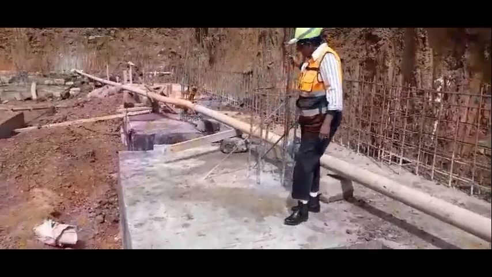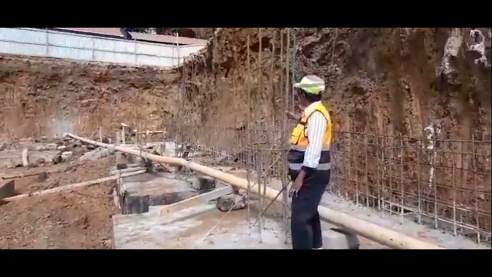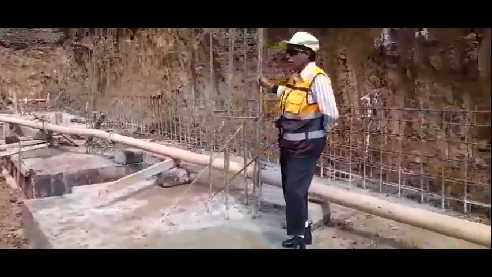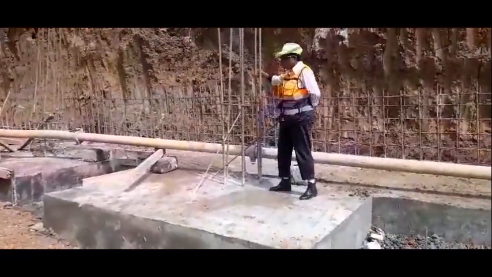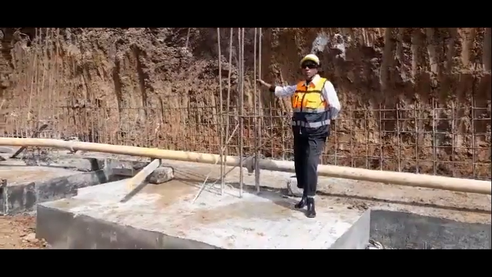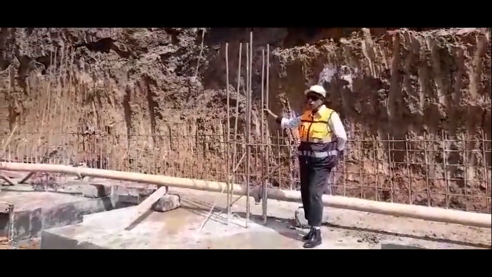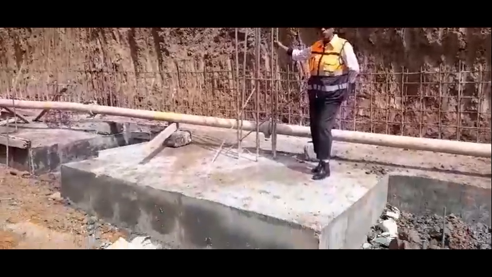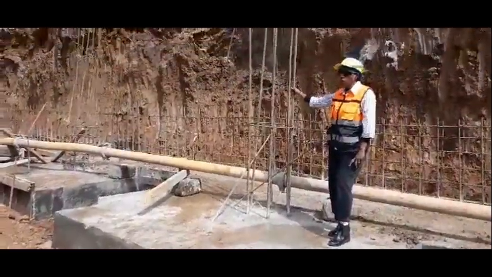So you can see this is another round column. And you see the bars are 1, 2, 3, 4, 5. For round columns, that's the minimum number of bars. And for a square column, you can see how it is placed. You can tell it's a round column.